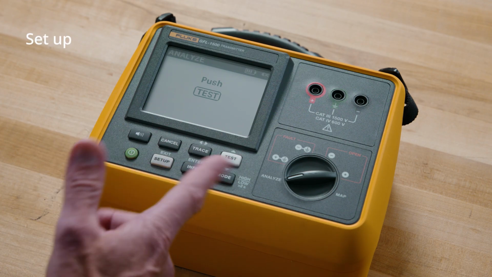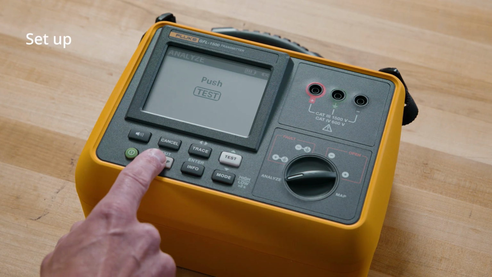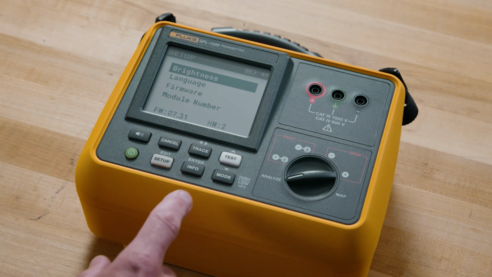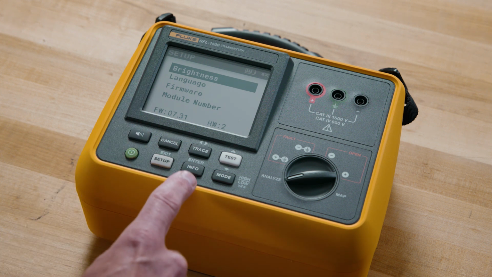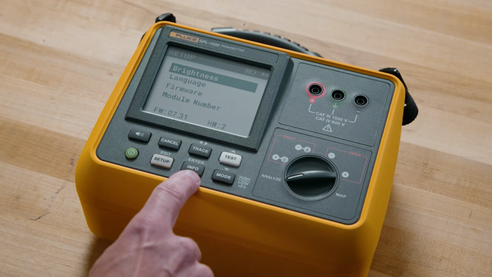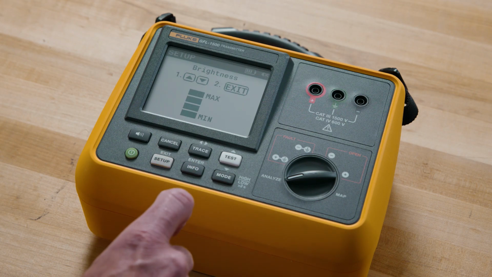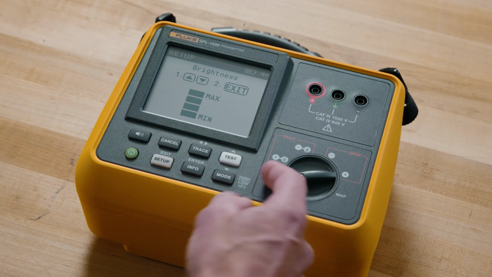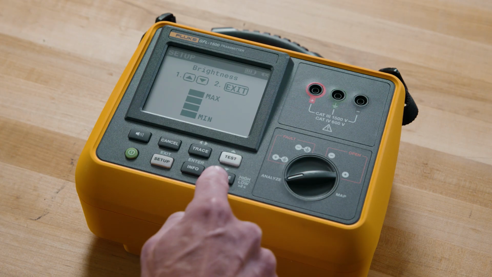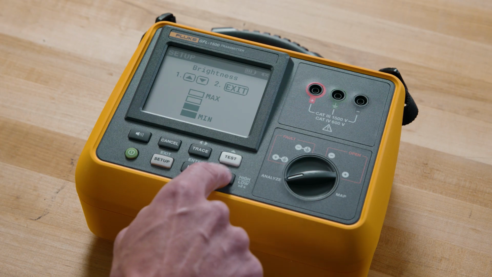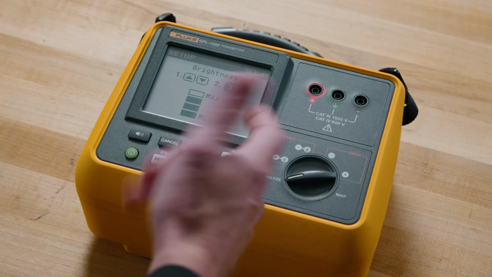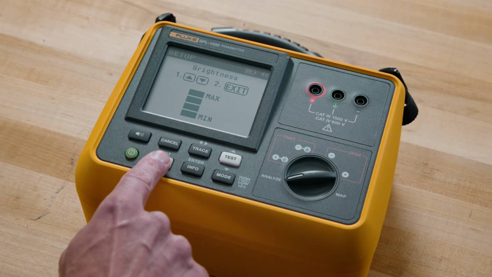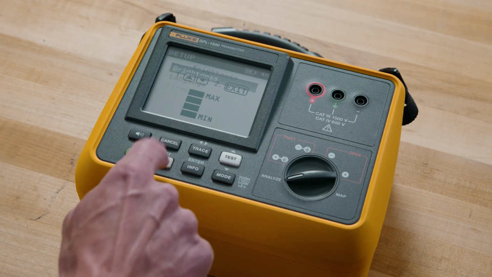Setup gives me access to the different parameters I can change in the device. The first one is the brightness setting. In order to go into any one of these settings, I want to hit the Enter Info button here. Once I'm in the setting, I can use the Mode button as the down arrow and Test as the up arrow, so I can reduce the brightness of the screen or increase it as I need. To exit this screen, you hit the Setup button, which is also the Exit button.